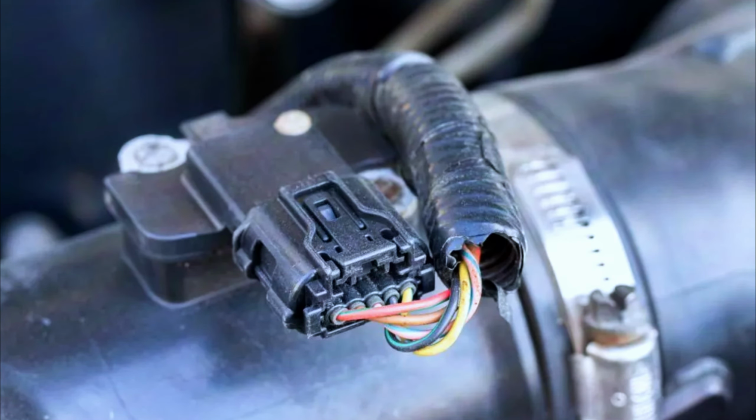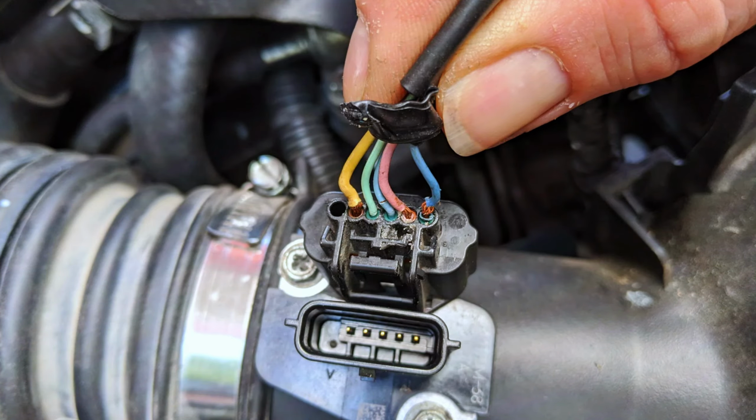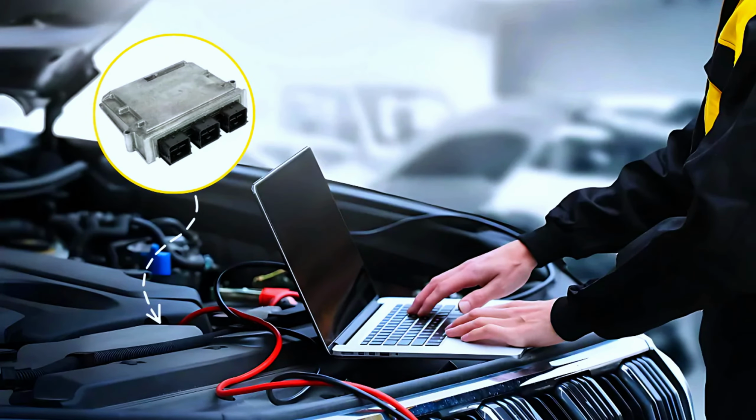Failed or dirty MAF sensor. MAF sensor circuit issue, damaged wires or poor connection. PCM issue.